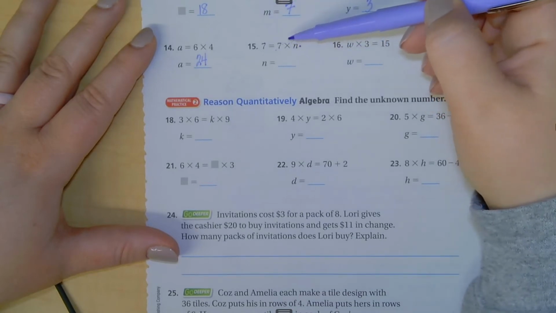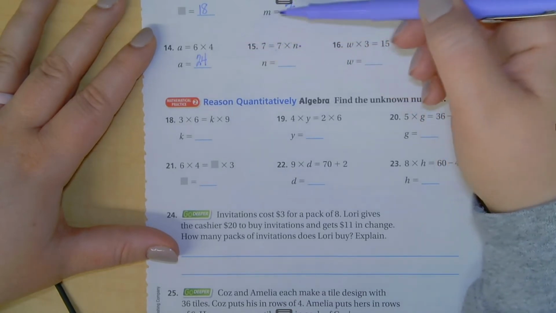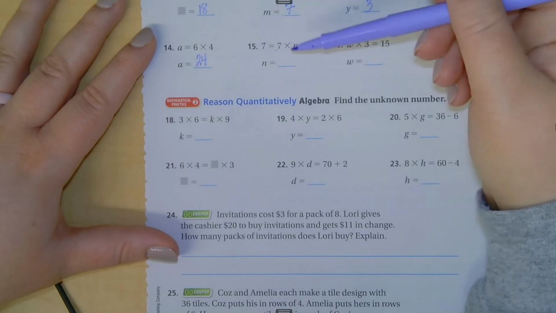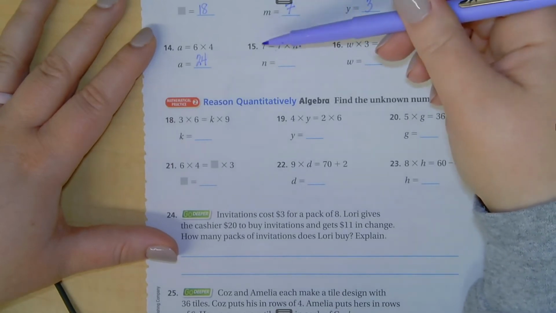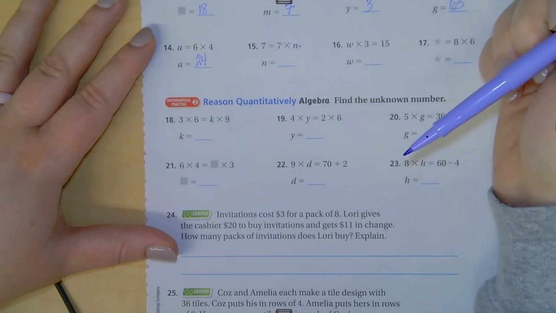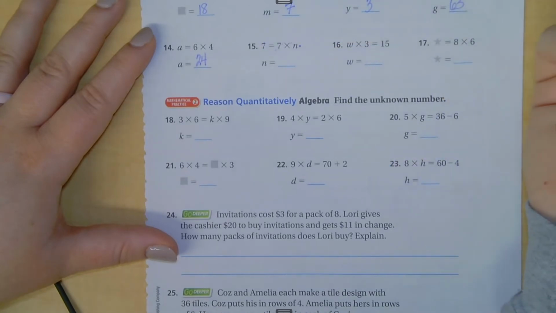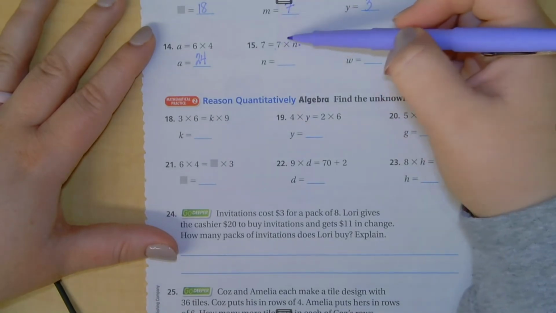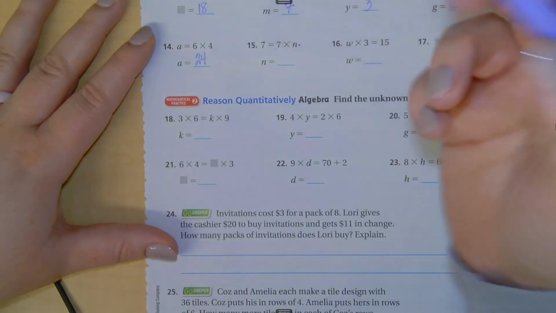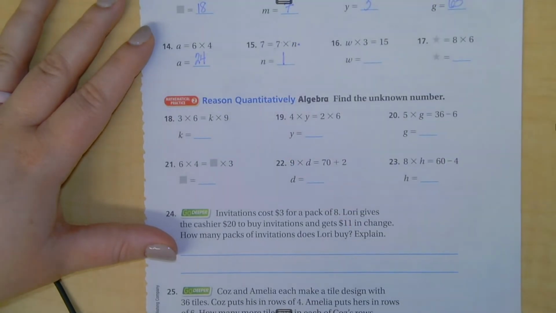So 7 times what would equal 7? Well, think about your properties. What property would lead this factor to be also the product? The identity property. Any number times 1 equals that number. So 7 times 1 equals 7. So N equals 1.